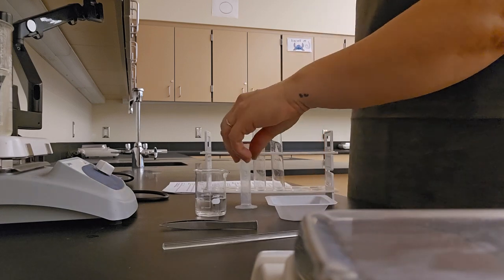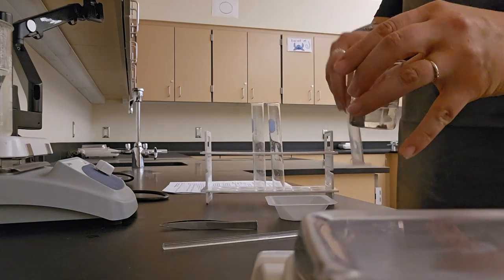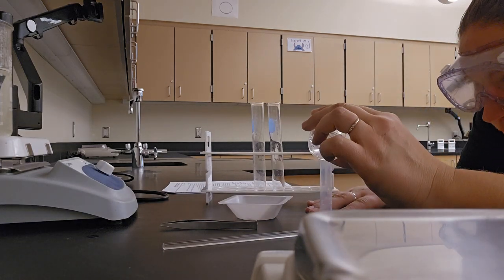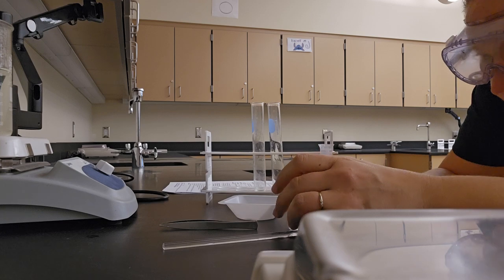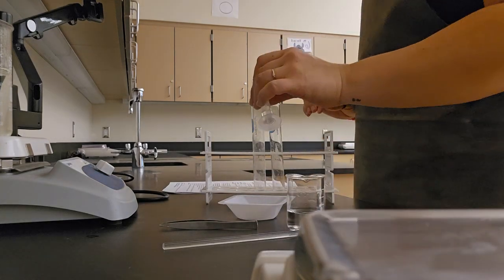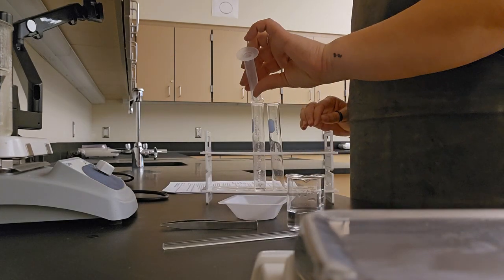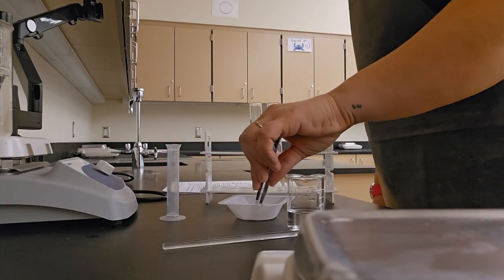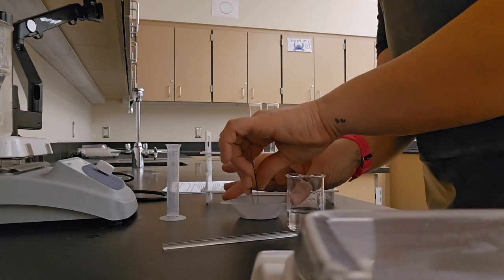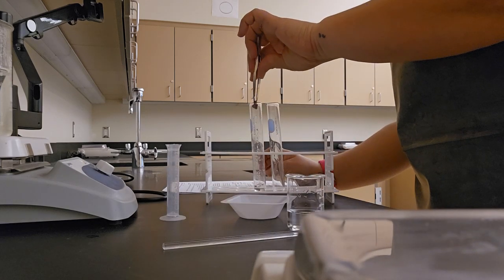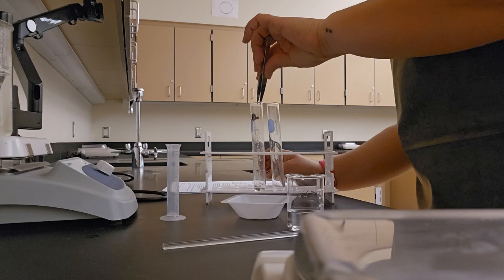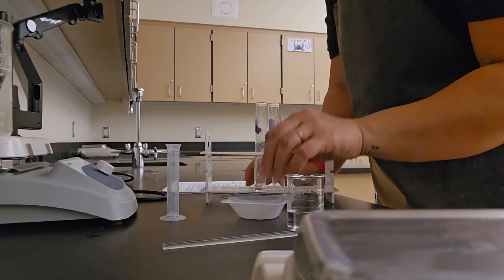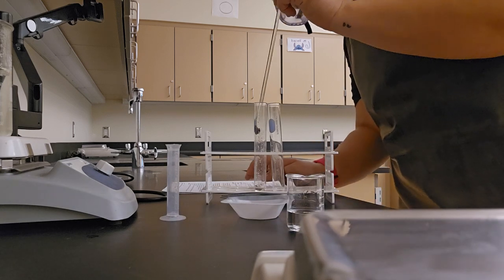step 4. Measure 2 milliliters of hydrogen peroxide and pour it into 1 test tube. Alright, 2 milliliters, pour it into a test tube. Step 5, using forceps, place a liver sample into the test tube and push it down with a stirring rod if needed, which apparently I need today.